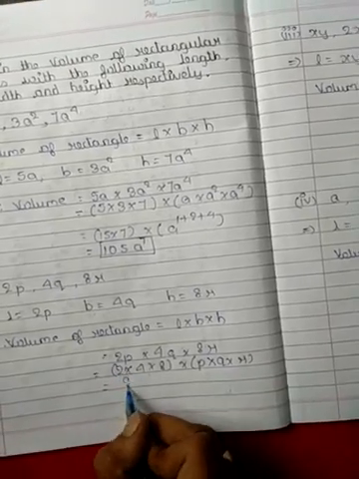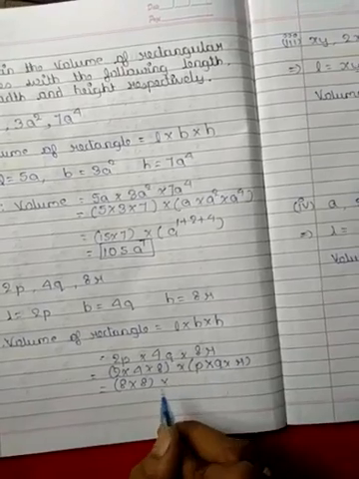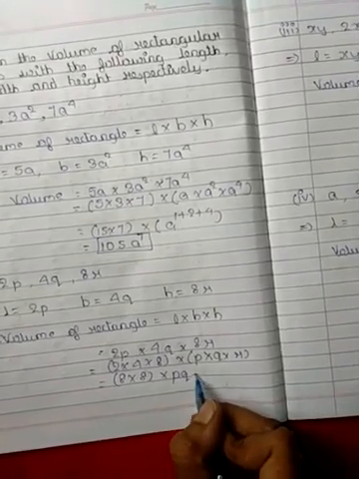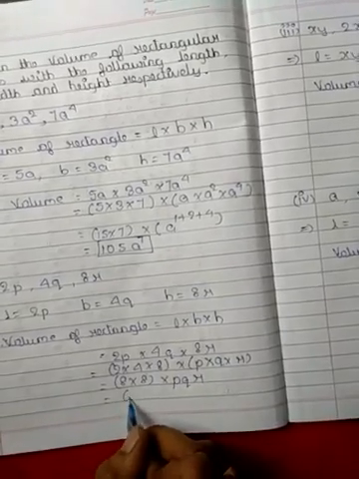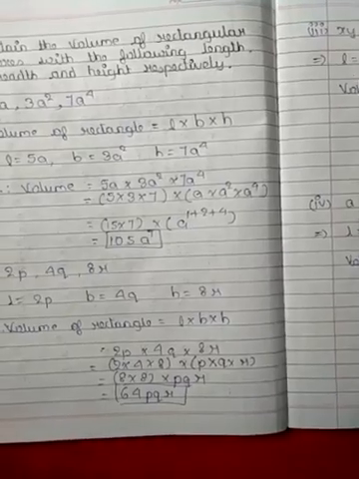So 4 2s are 8 multiplied by 8, and here you can see that all the variables are different, so their powers will not be added and it will be written as it is, that is pqr. 8 multiplied by 8 is 64 pqr. So the answer is 64 pqr.